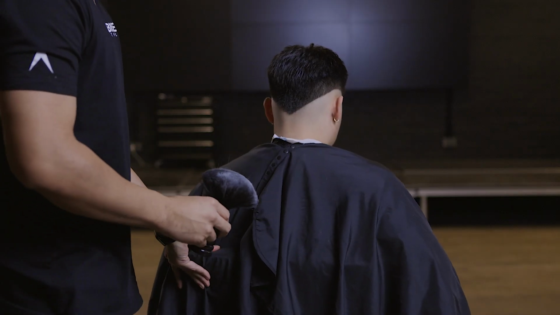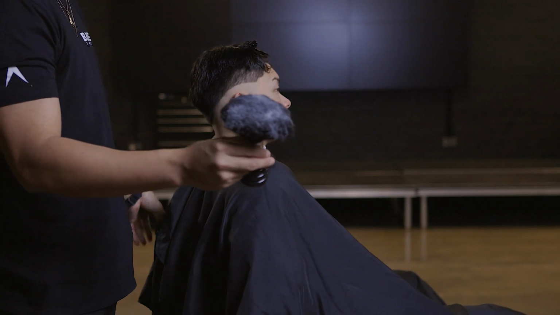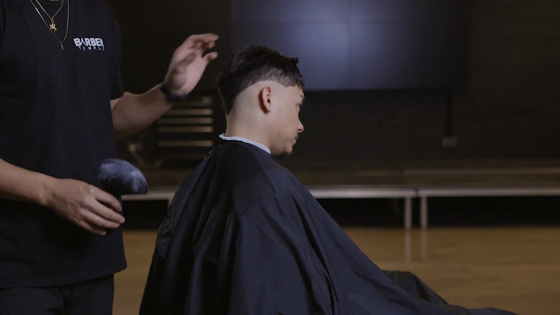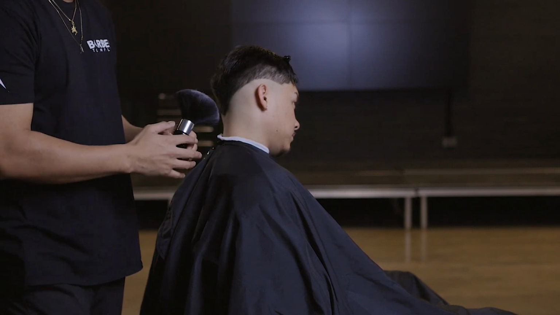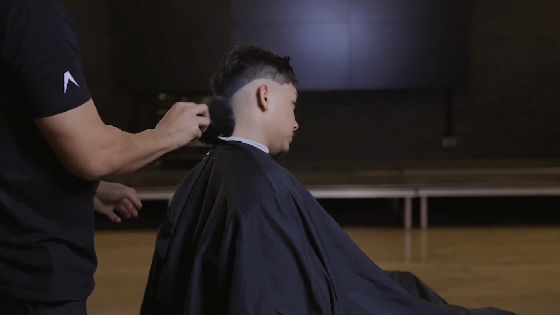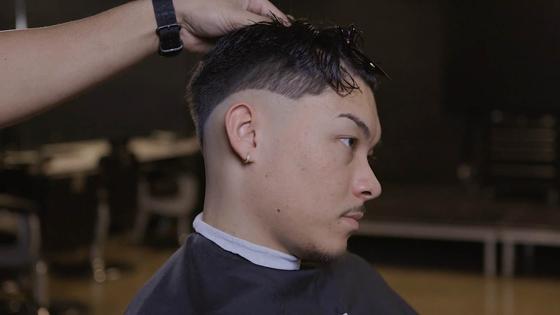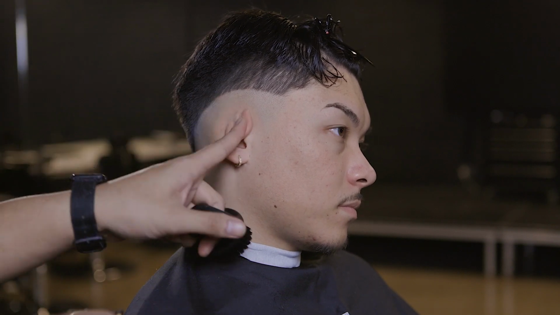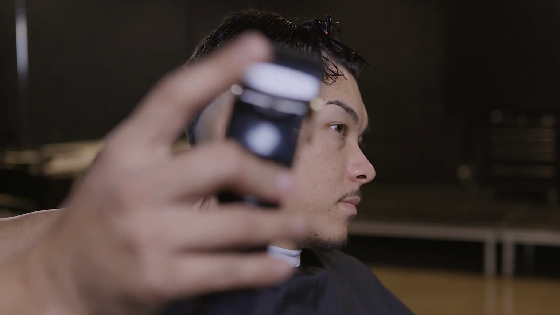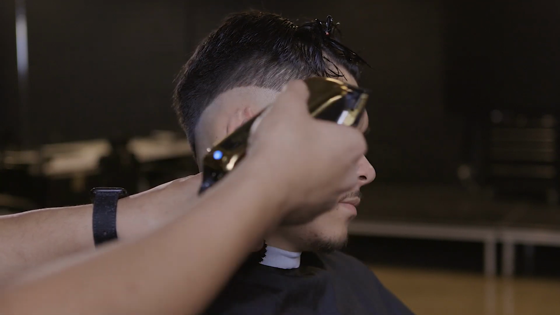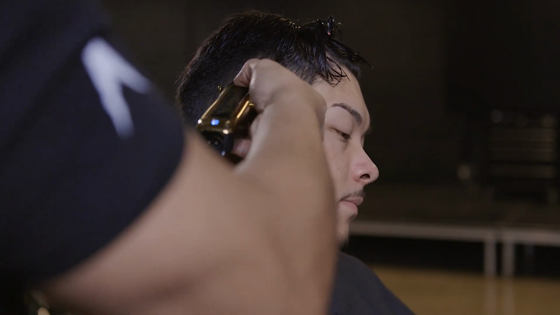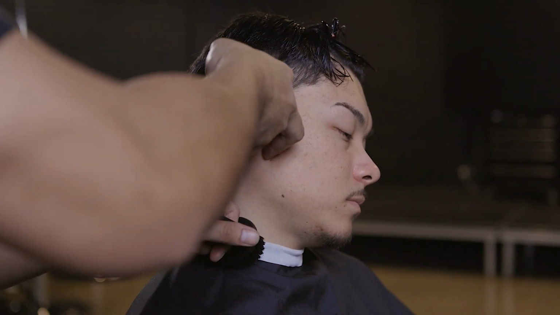Before I start fading, I like to use talcum powder, applying it to the skin to reduce irritation and to allow our clipper to glide through the skin when fading. So now we're moving on to our 4th step, which is fade. I'm going to be using an ascending technique, starting off with my half guard, 0.5, lever close, creating a guideline parallel to my skin line.